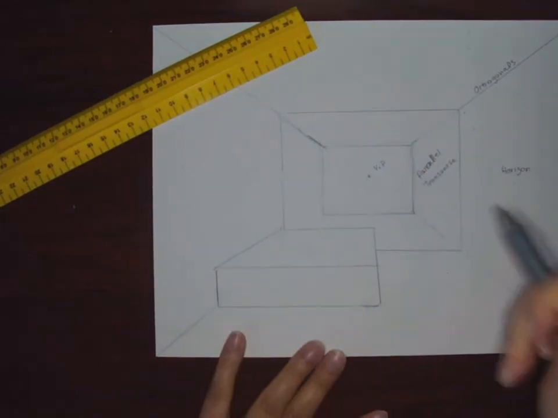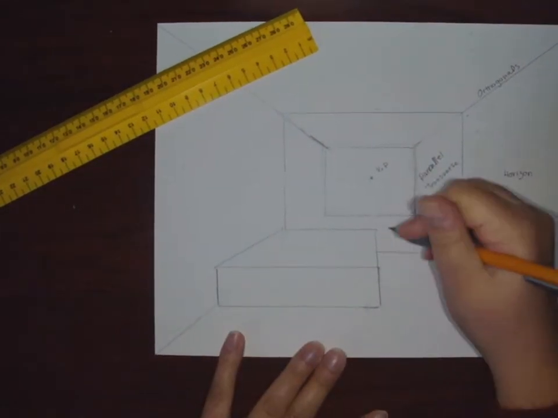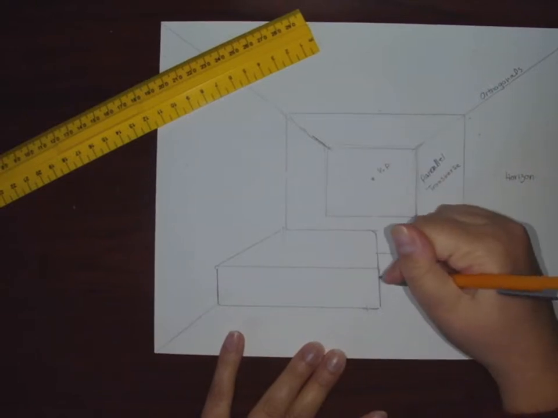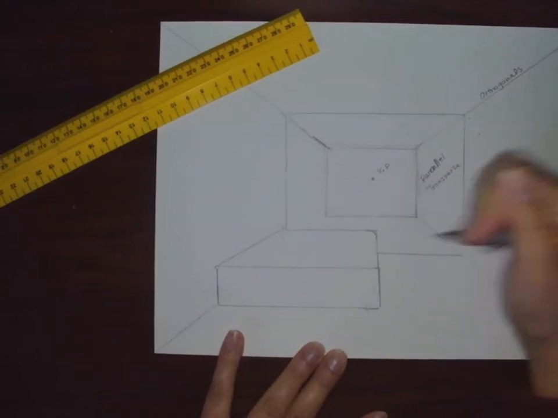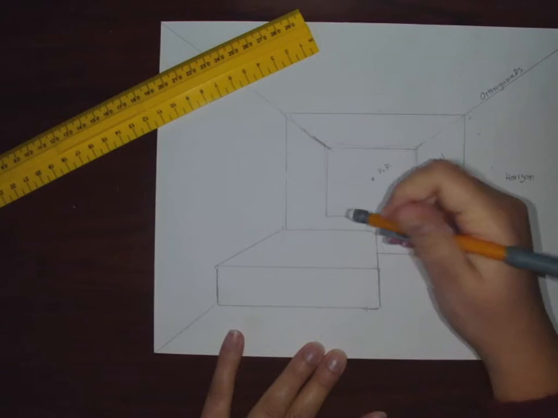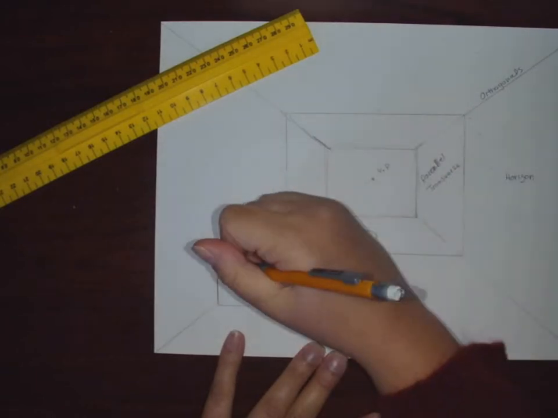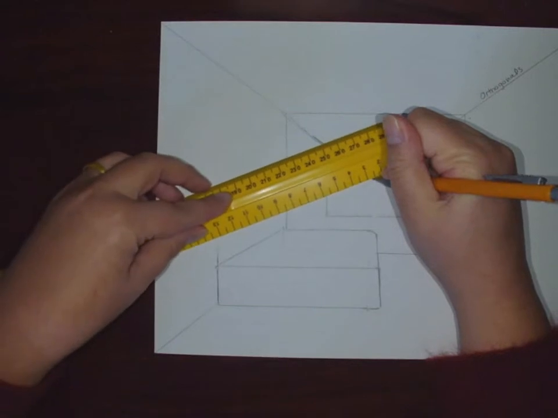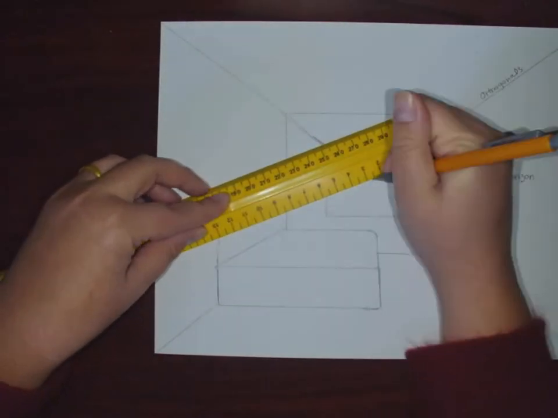All right. So right now it's just a cube. What I want to do is I'm going to add things to it to make it look more like a bed. So I'm going to curve this down because our beds generally aren't like rock hard. I'm going to build this up a little bit because we need pillows. And again, I'm going to use that vanishing point to create the pillows.